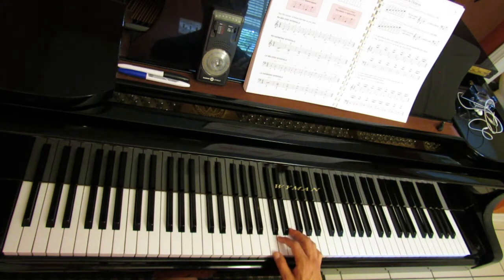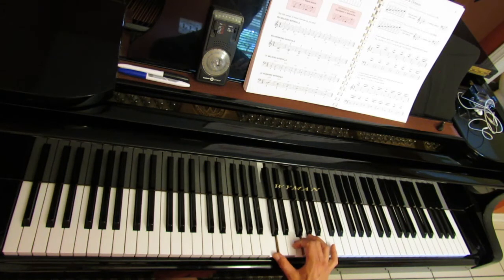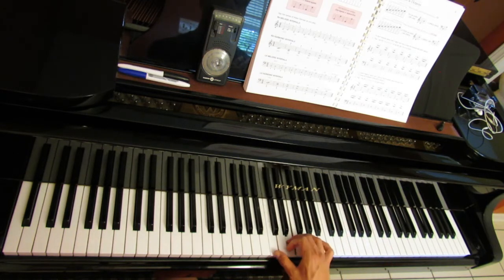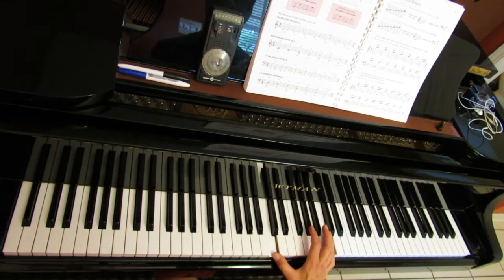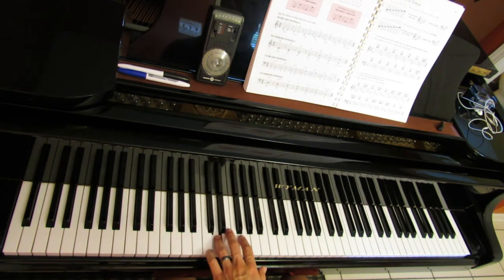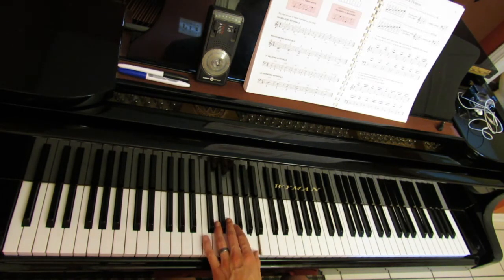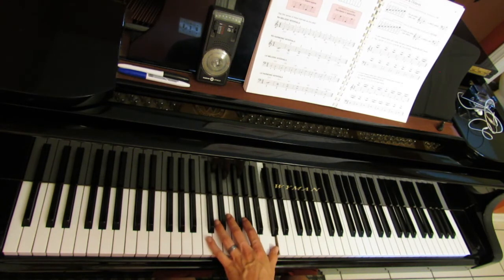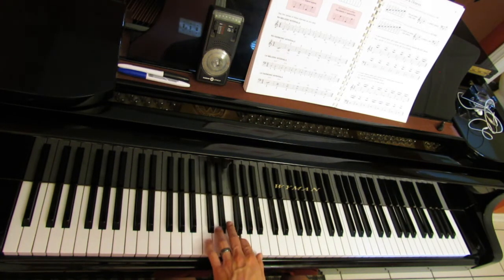Now, the harmonic intervals, in your book it says to use 1 and 2, 1 and 2, 1 and 3, 1 and 4, 1 and 5, 1 and 5, 1 and 5. But you could do 1 and 2, 1 and 3, 1 and 4, 1 and 5, 1 and 5, 1 and 5, 1 and 5. Same with the left hand. 5 and 4, 5 and 3, 5 and 2, 5 and 1, 5 and 1, 5 and 1, 5 and 1. That's how I would do it. Your thumb is doing a lot of the moving.